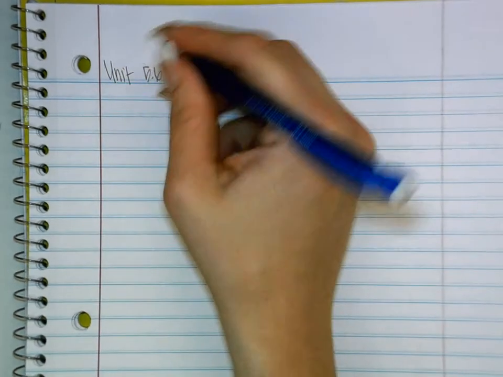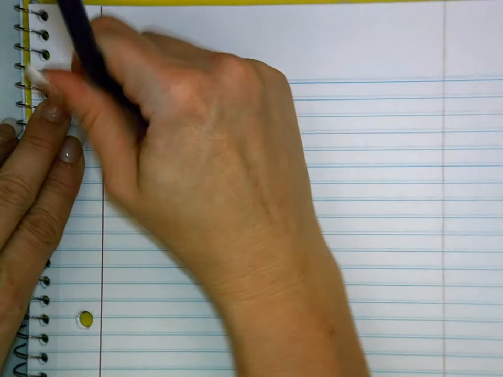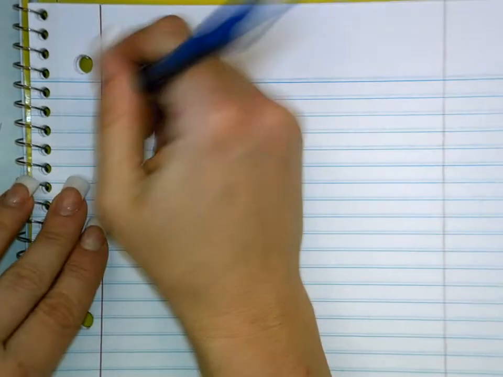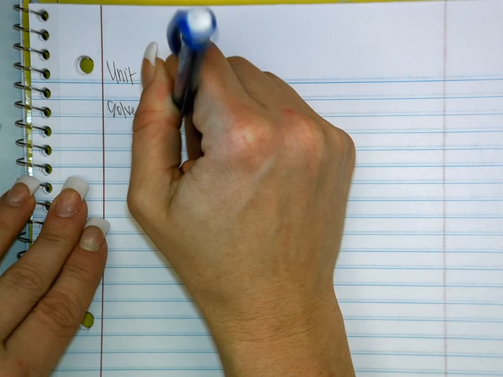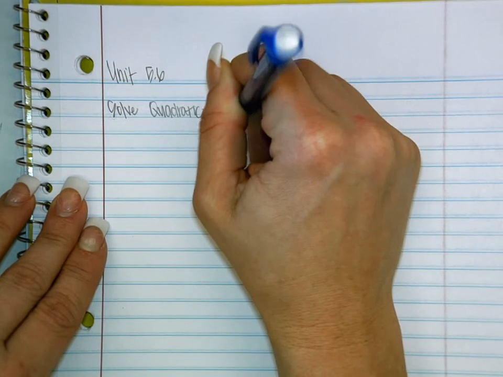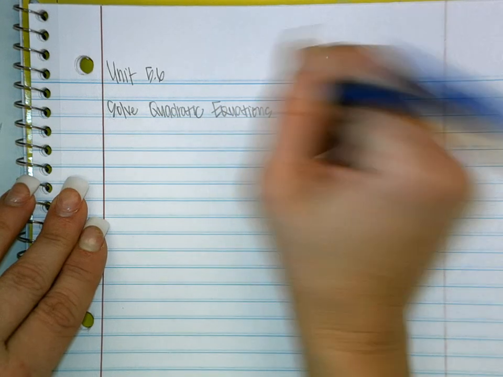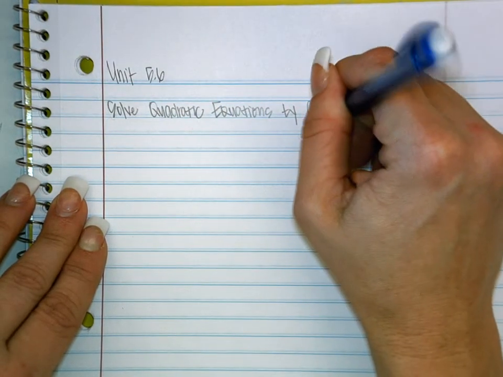For unit 5.6, today we're going to talk about completing the square. So solve by completing the square. Solve quadratic equations. We're doing notes now. Solve quadratic equations by completing the square.